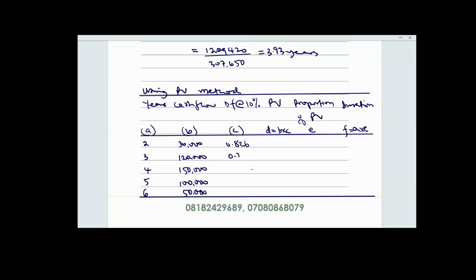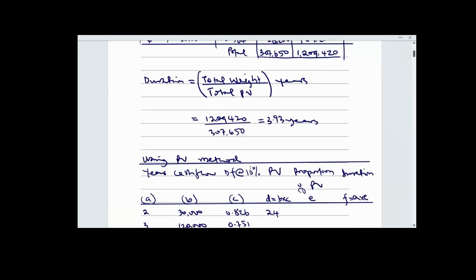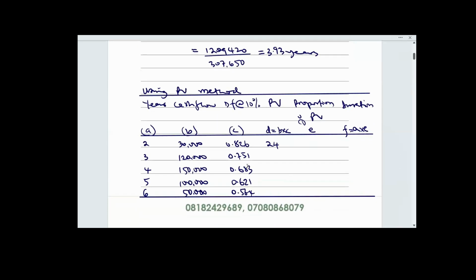The discount factors are 0.826, 0.751, 0.683, 0.621, 0.564. The present value here is 24,780.